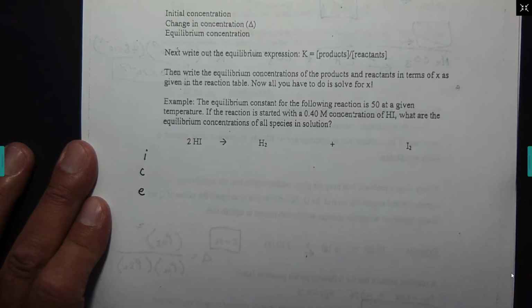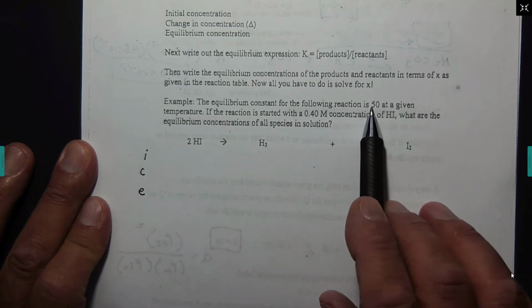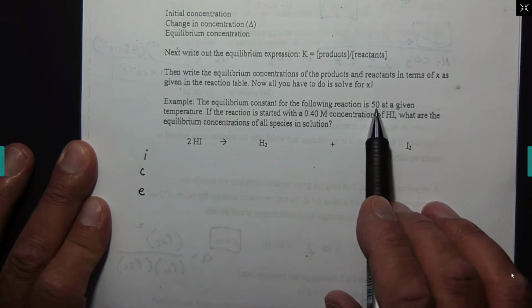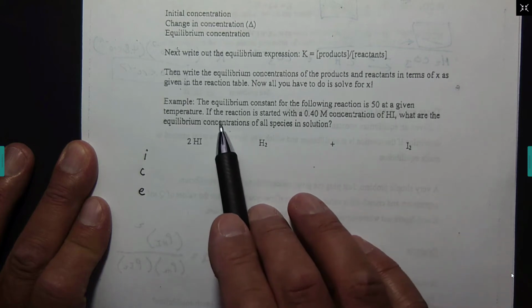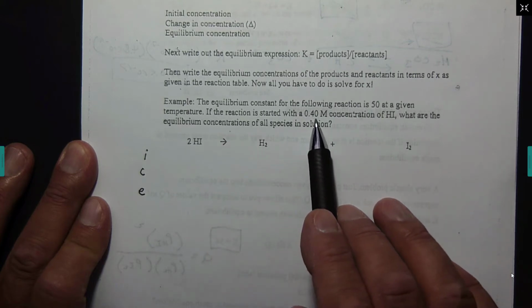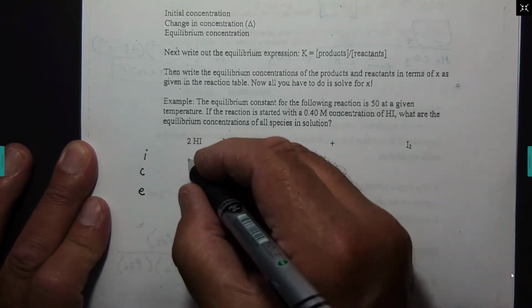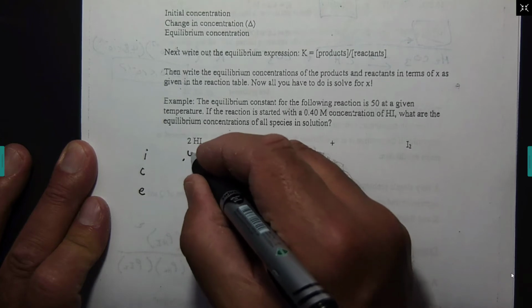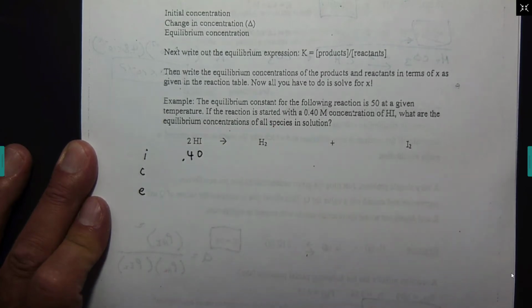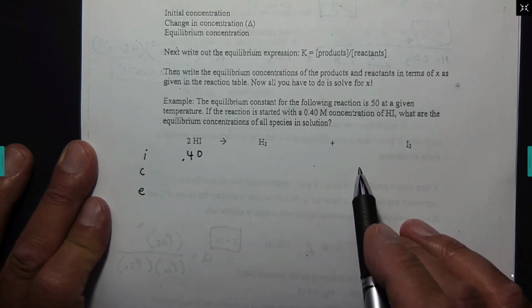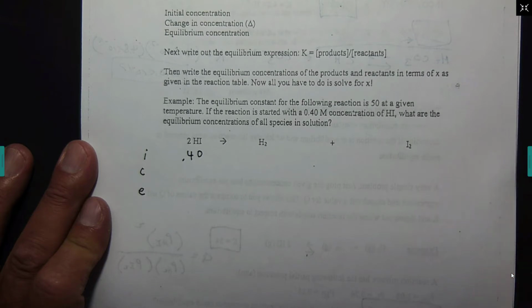So let's go ahead and do an example here. This one says the equilibrium constant for the following reaction is 50. All right, we got the value of K. If you start the reaction with 0.40 molar concentration of HI, what are the equilibrium concentrations of all the species in solution? So what's going to be the concentration of this, this, and this? So that's the information it's given us.